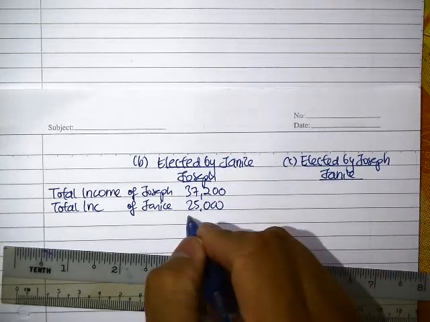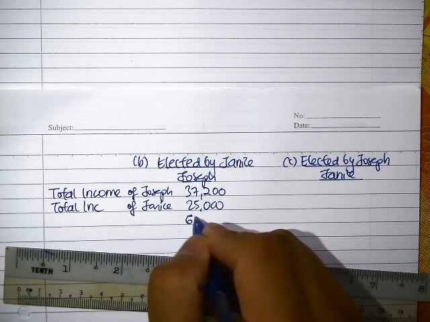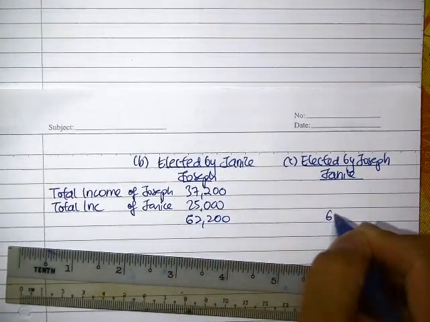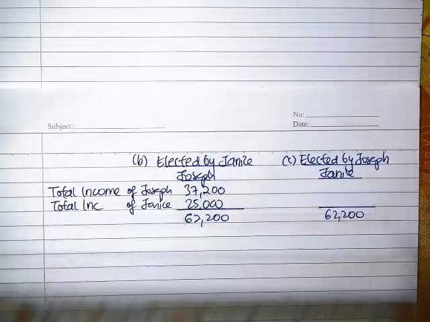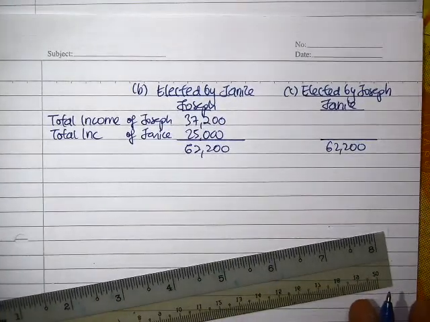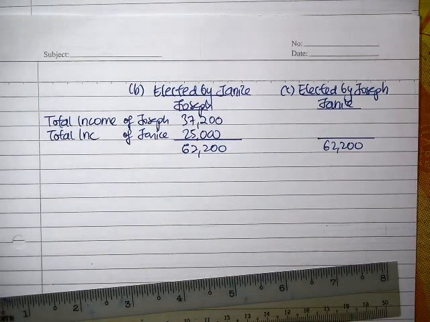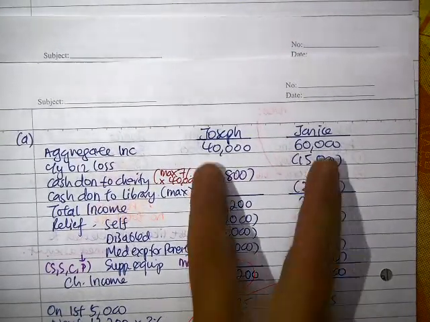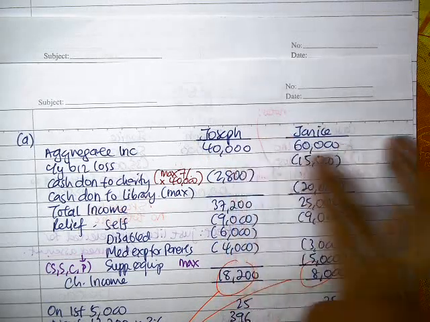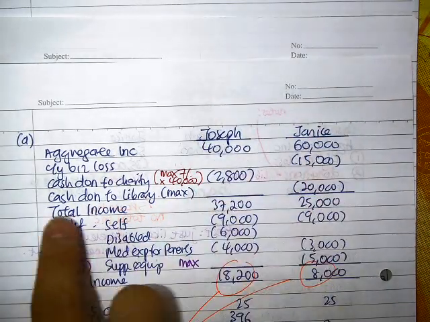So I'm going to do B and C together. Right, B, so elected by Janice. C, elected by Joseph. So if it's elected by Janice, you will tax under Joseph, and if it's elected by Joseph, it's taxed under Janice. Right, how do you do combined assessment?